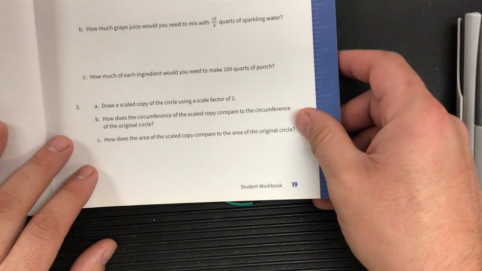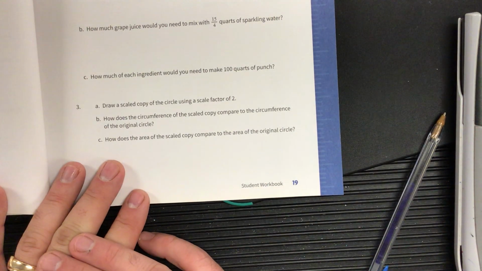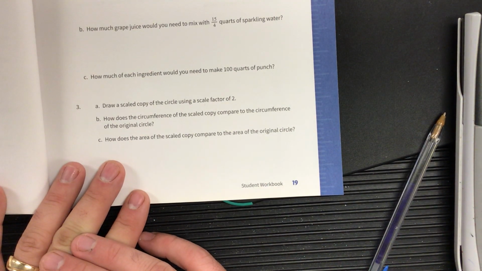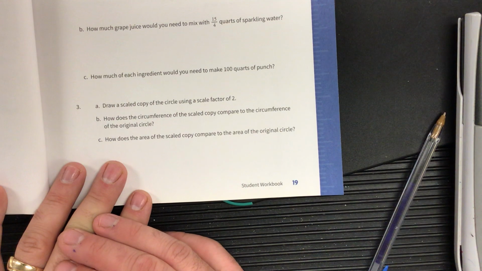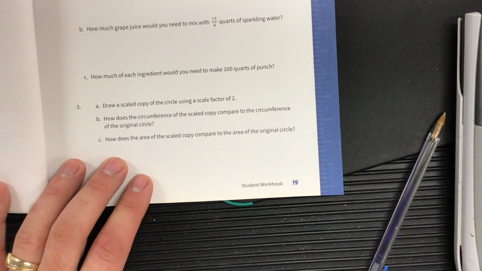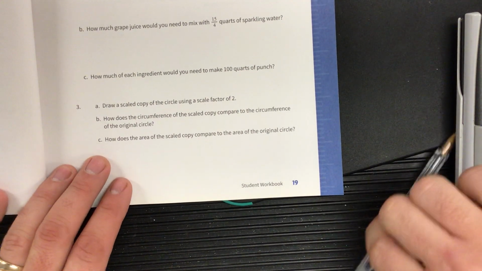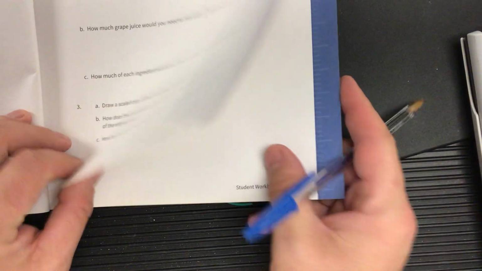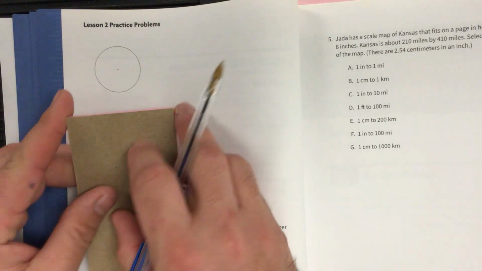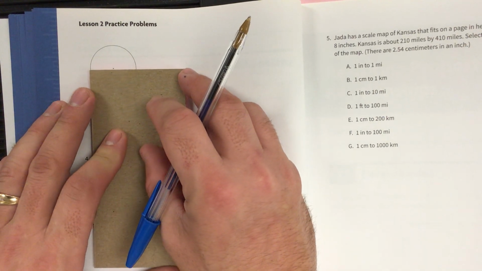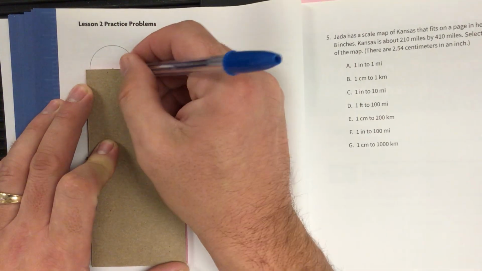Question number 3. Draw a scaled copy of the circle with a scale factor of 2. How does the circumference compare? How does the area compare? So you shouldn't really have to do any math on that one. You should almost be able to answer B and C immediately. But they do have a circle on top of the next page. If you don't want to use a compass or you don't have one, you could measure it with a sheet of paper.